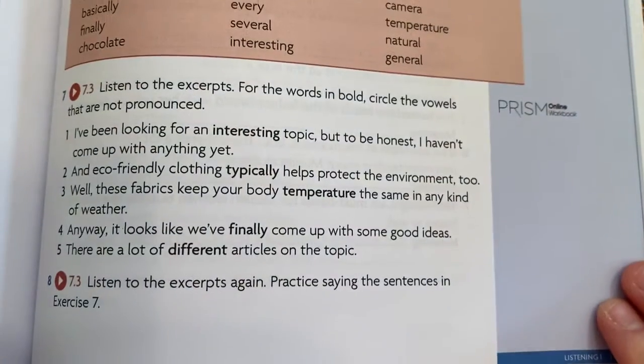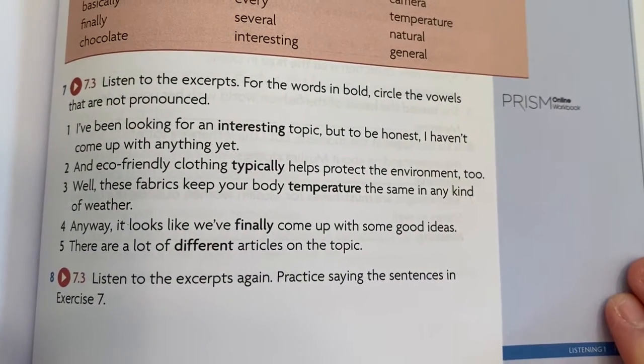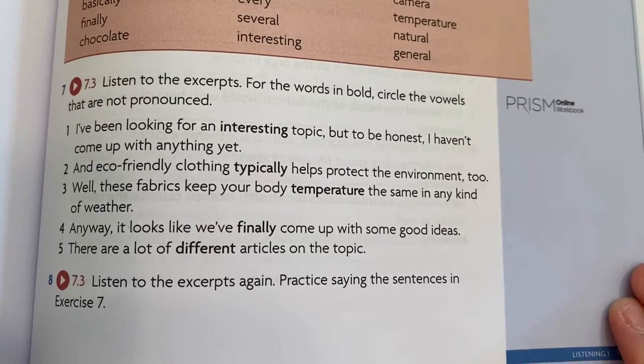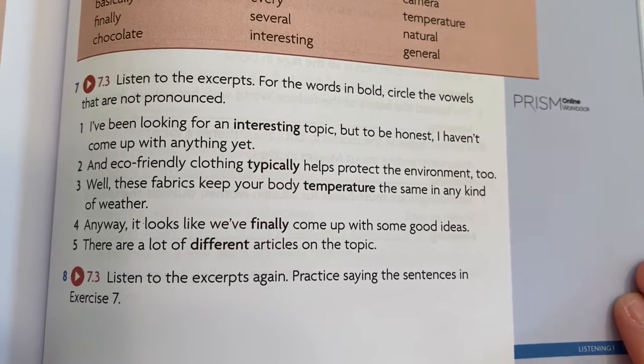In 7.3, you're going to listen to the excerpts. For the words in bold, circle the vowels that are not pronounced. Circle the vowel that is omitted. 1. I've been looking for an interesting topic, but to be honest, I haven't come up with anything yet. 2.